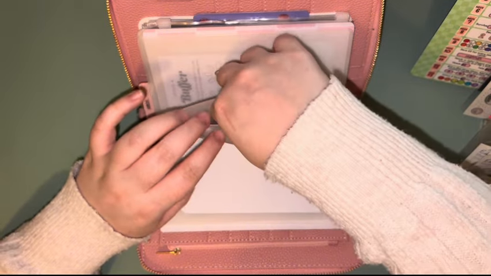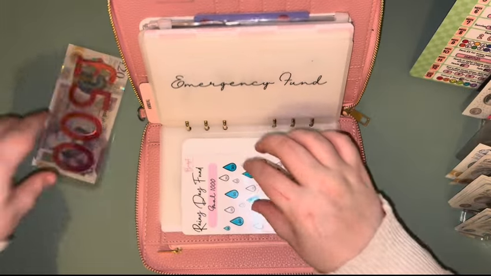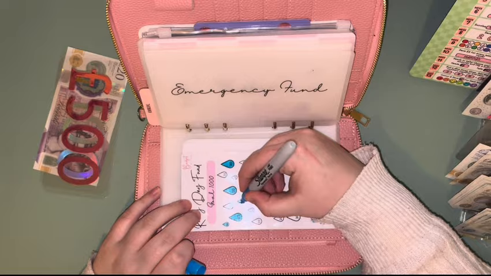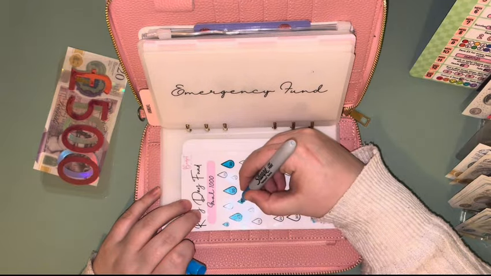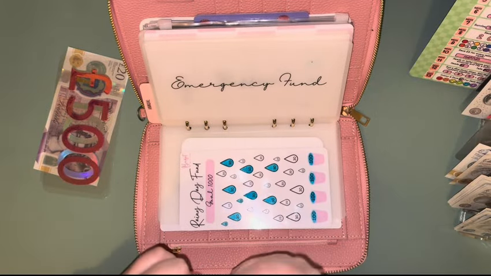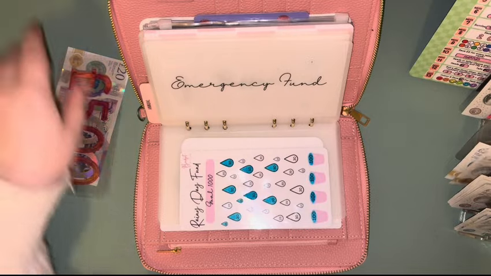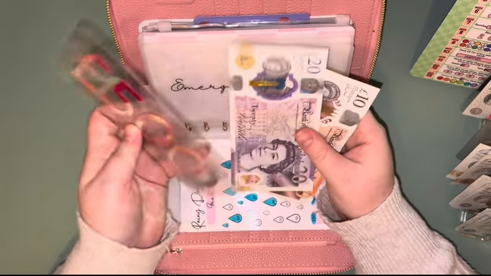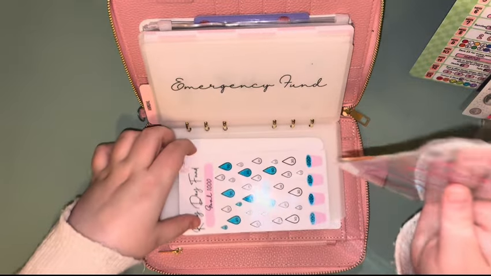Emergency fund is the next one, and that is going to get £10. So I'll do this little one up here. So in here we've now got 500, 600 in the bank, 620, 630.